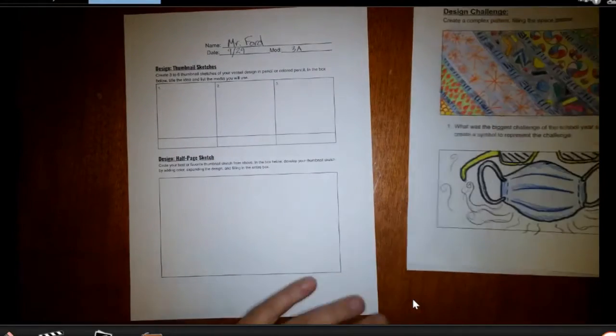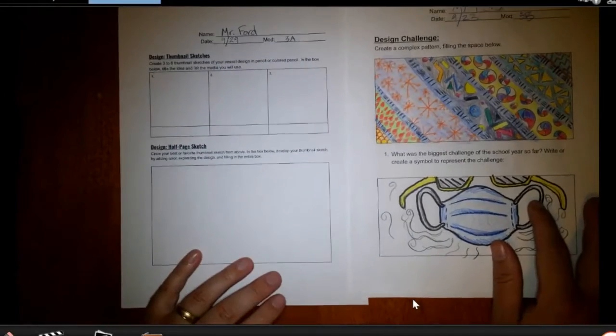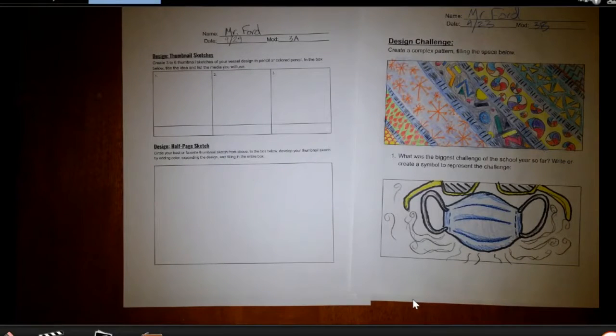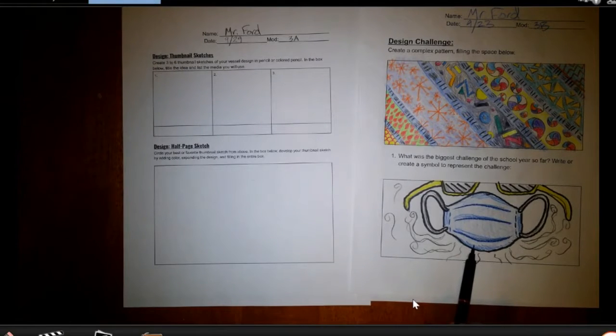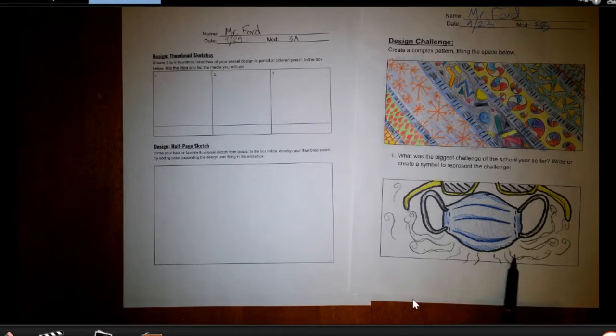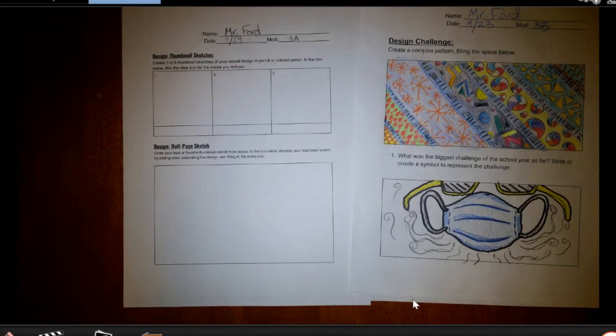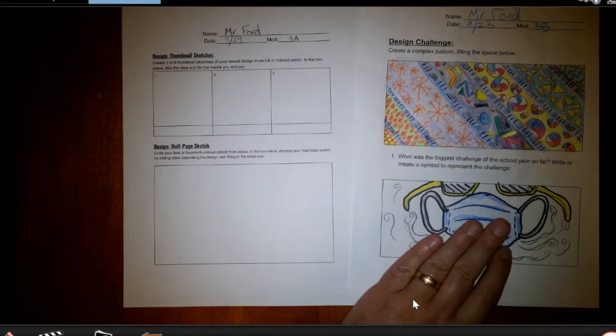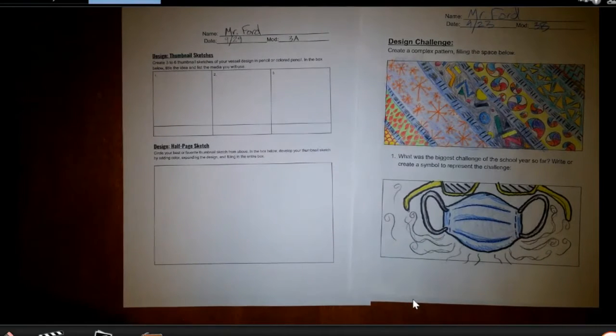All right, so if you recall, the question that we had to answer is what is our biggest struggle this year? And I said mine is wearing a mask correctly because the steam from my breath always fogs my glasses up and my mask is always falling down. It's just difficult. So I want to include this symbol into my thumbnail sketch.